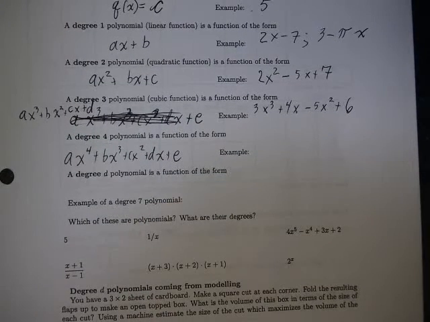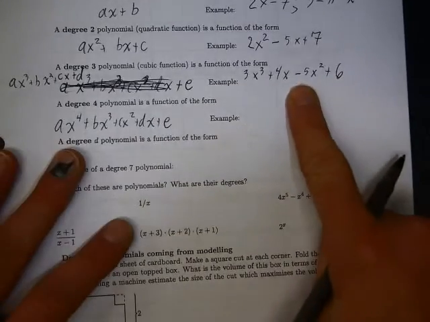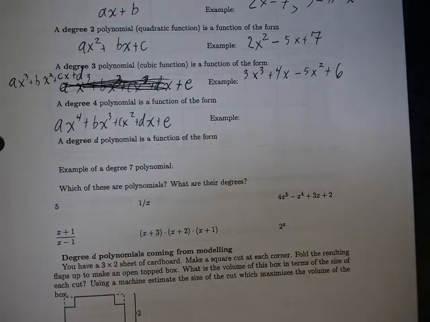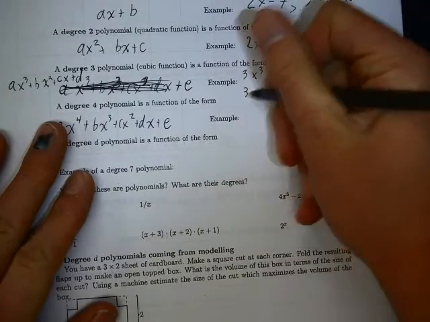let's not even write a general formula. Give me an example of a polynomial of degree 3. So it would be 3x cubed plus 4x squared minus 5x plus 6. This I put in the wrong order intentionally. Certainly, this would also be a degree 3 polynomial.